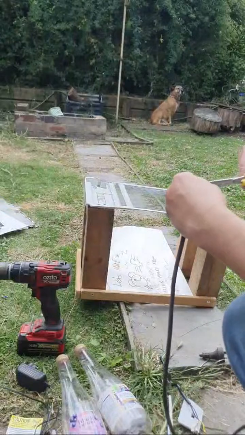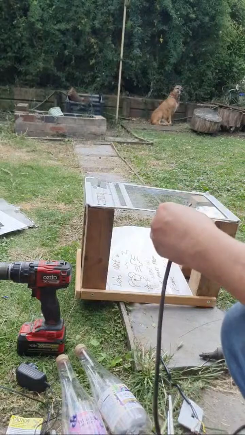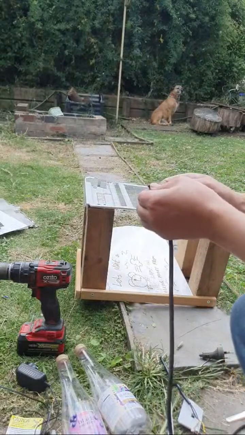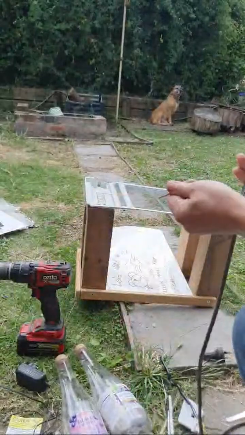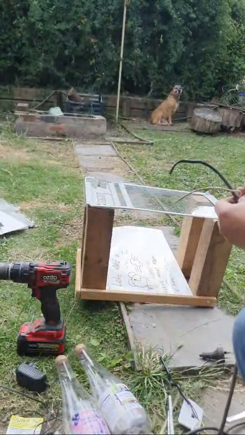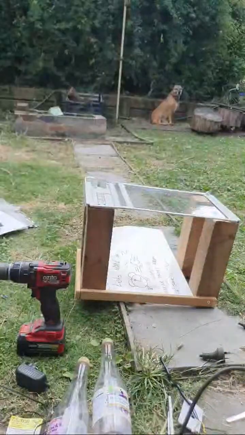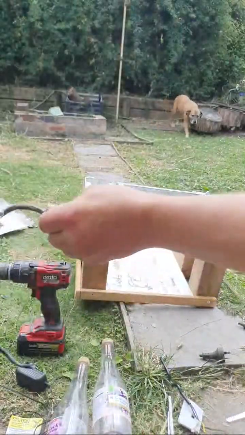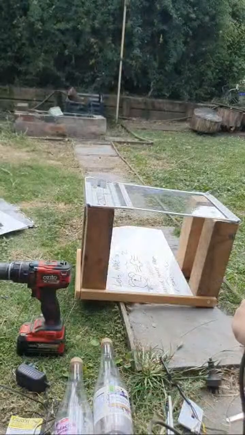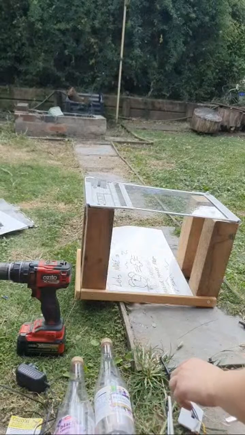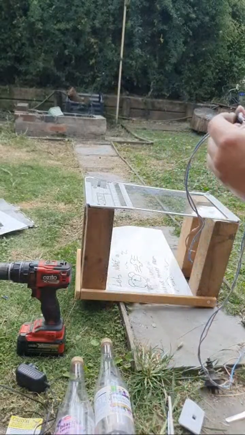So basically I'm just stripping the wire. So I've got to get one out. Yoink. That'll do. By the way, this is the material I made the ion bridge with.